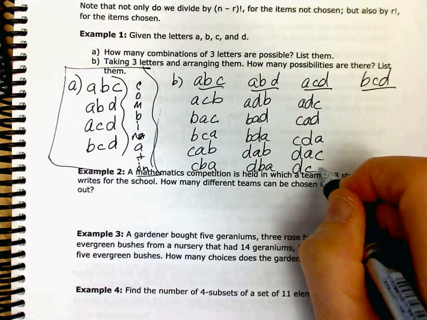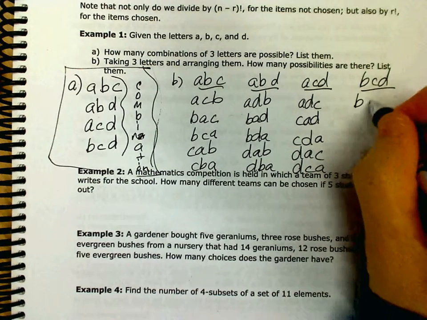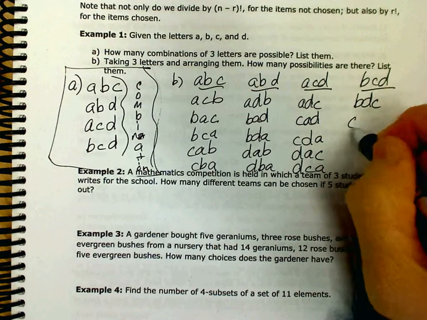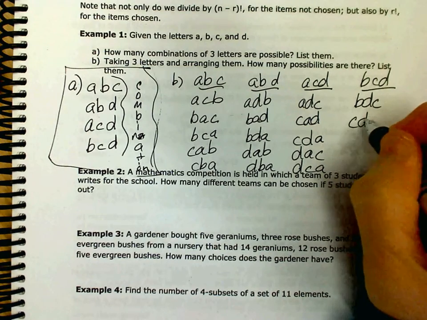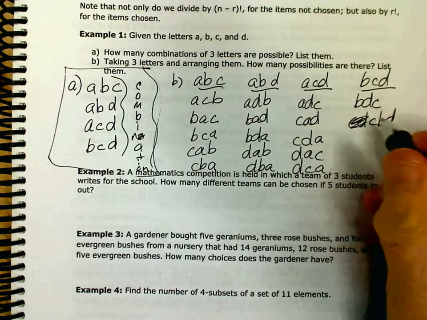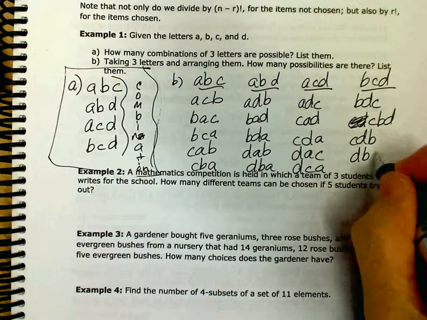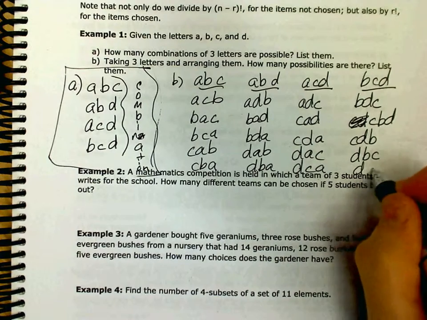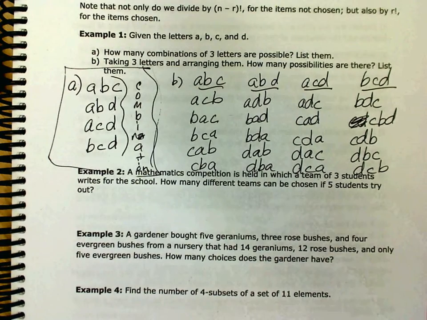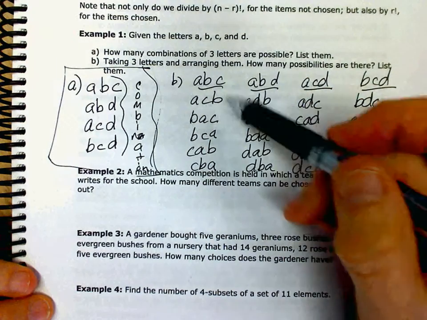Or BCD, BDC, CDB, CBD, DBC, DCB. Okay, so now the answer is 24.